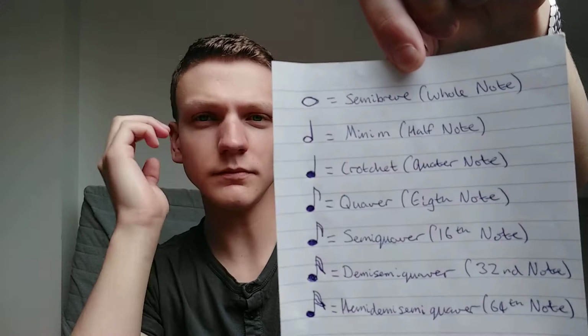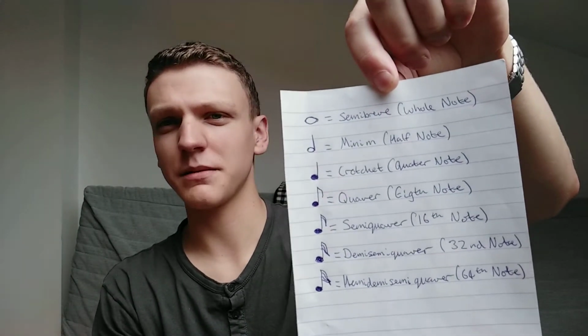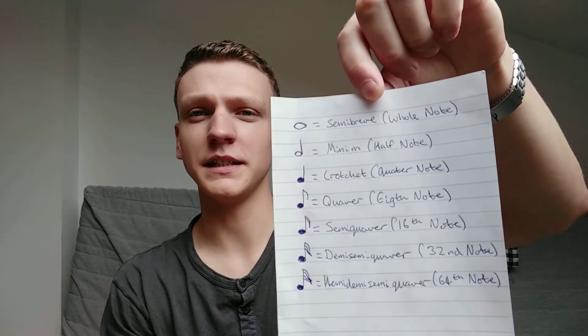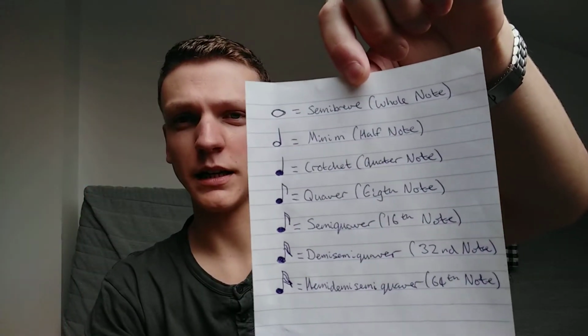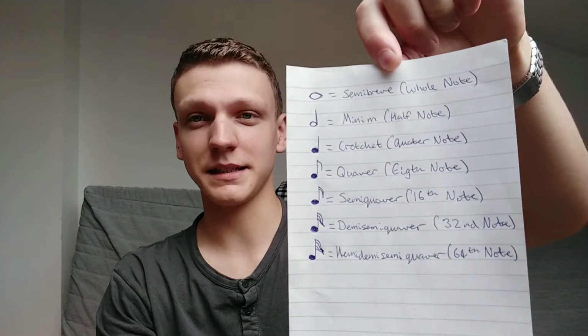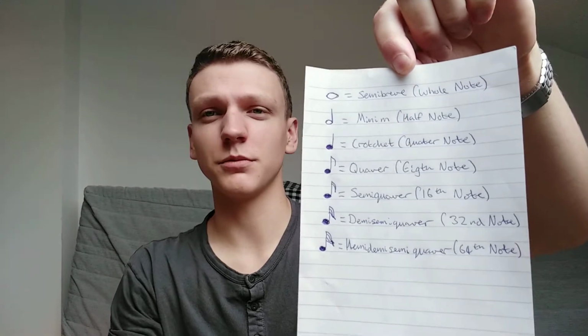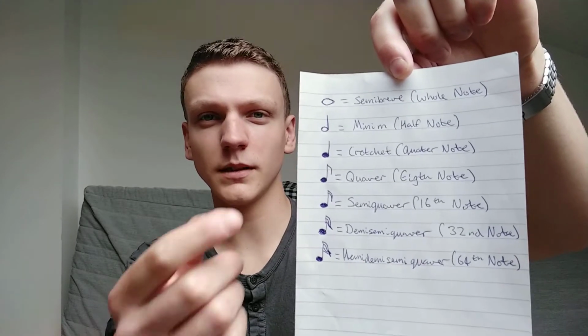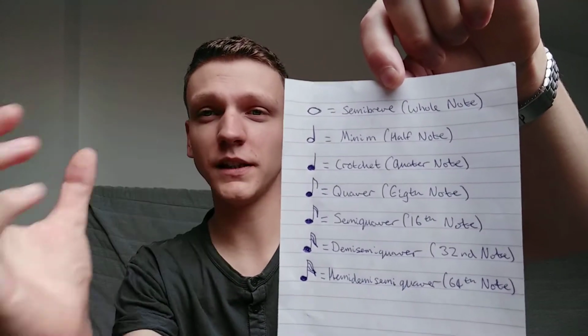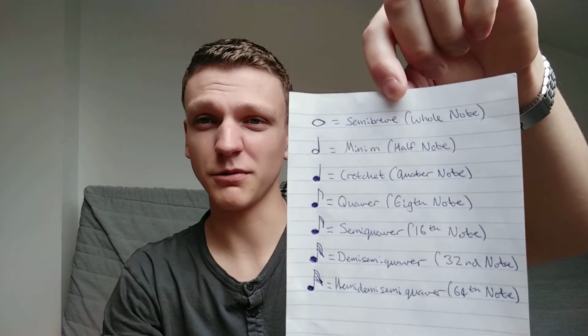A good way that the Americans have put a nice, simpler system to learning these is just by calling them whole notes. So a semi-breve is a whole note, which means it's got 4 beats in it. So it feels like a common time. A common time signature would be 4 beats per bar. A semi-breve would fill that bar fully, so they call it a whole note because it's the whole bar.